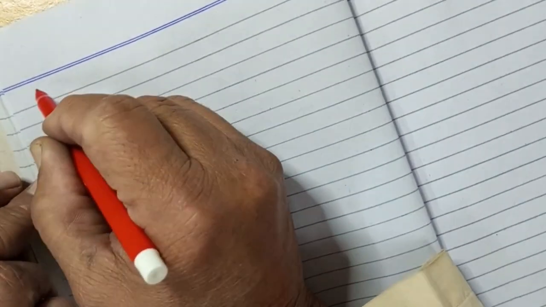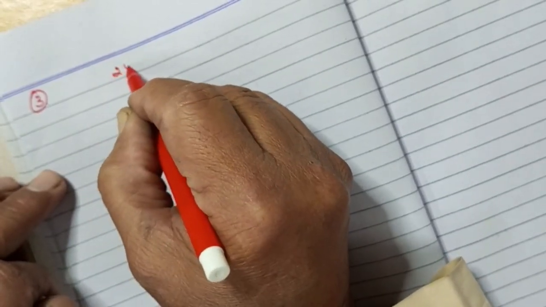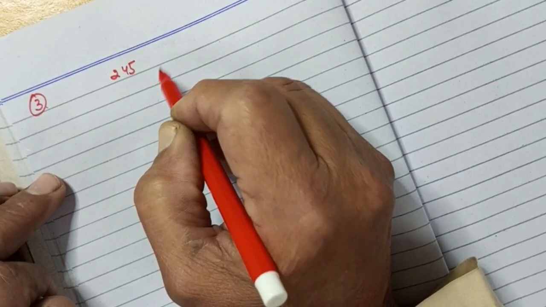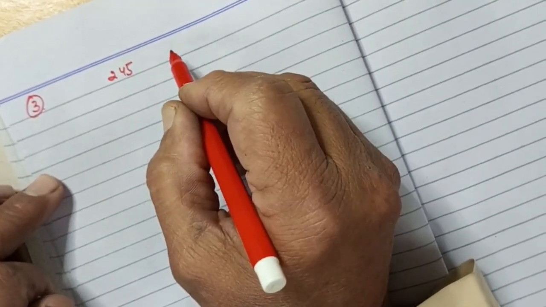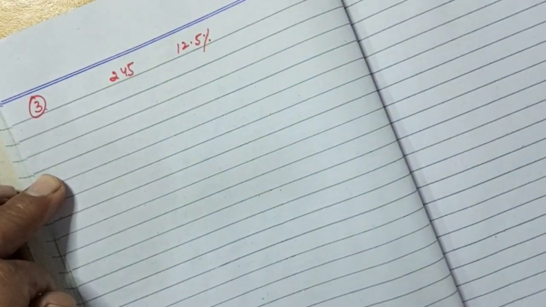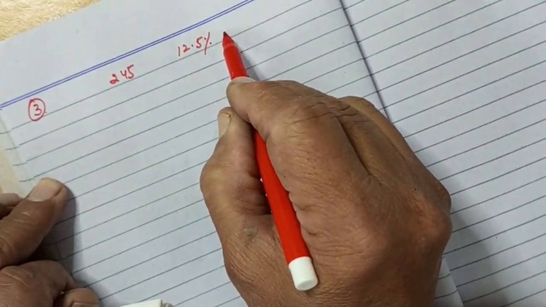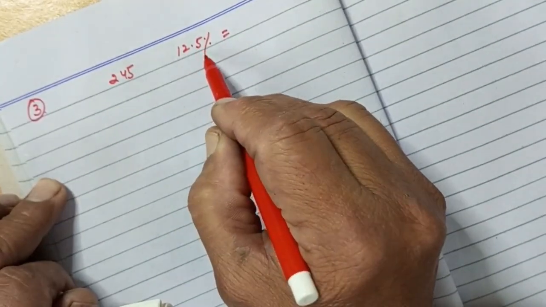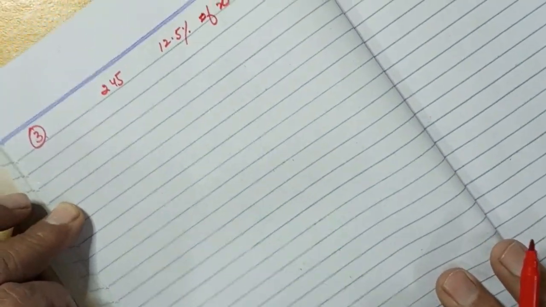Now it is just the same question as in question number 1 and 2, but some wording is changed here. So let me do it. 245 is the number given to us. It is how much percent? It is 12.5% of any number, 12.5% of x. We have to find the x now.